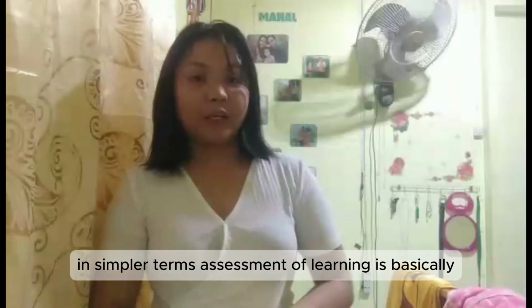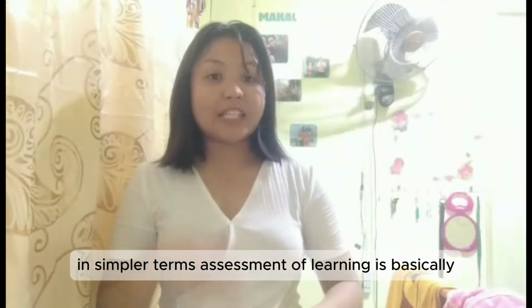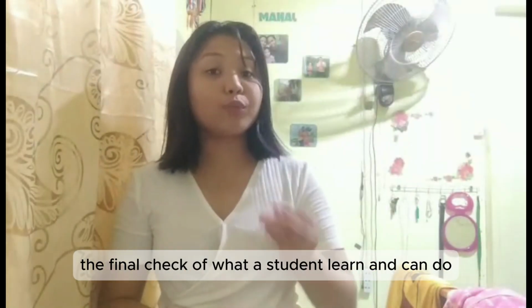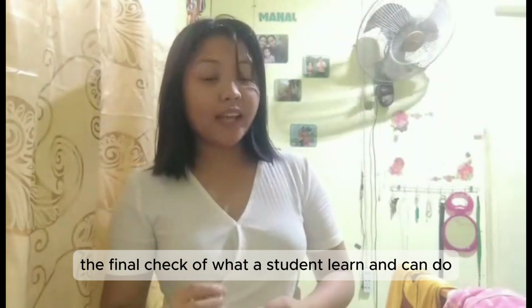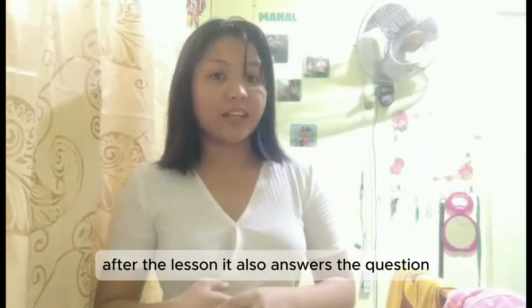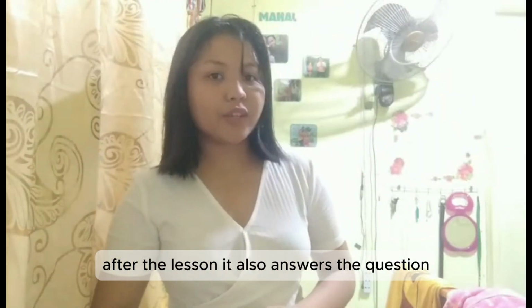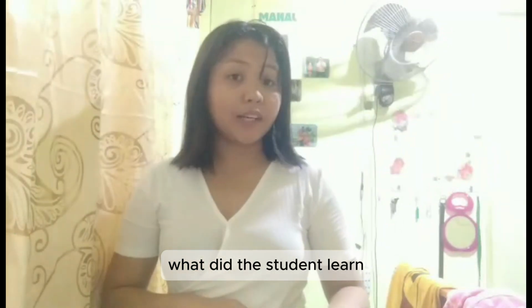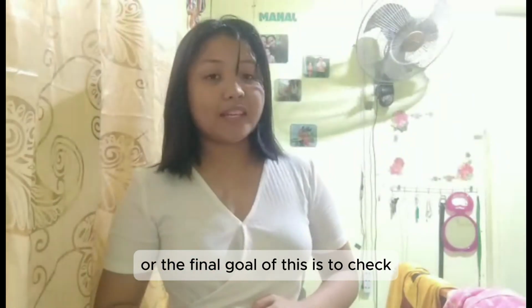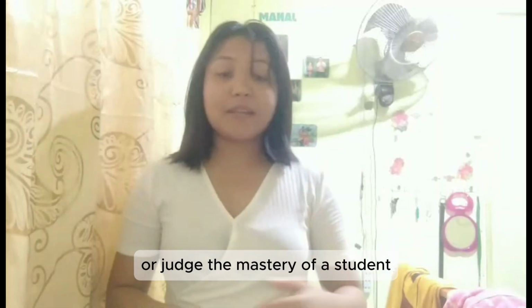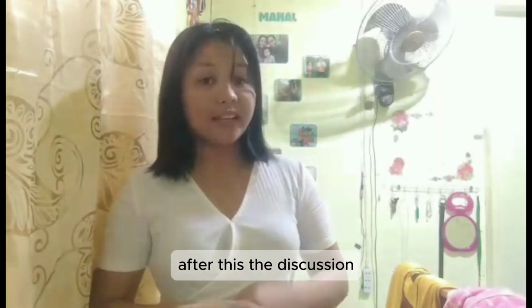In simpler terms, assessment of learning is basically the final check of what a student learned and can do after the lesson. It also answers the question, what did the student learn? The final goal of this is to check or judge the mastery of a student after the discussion.